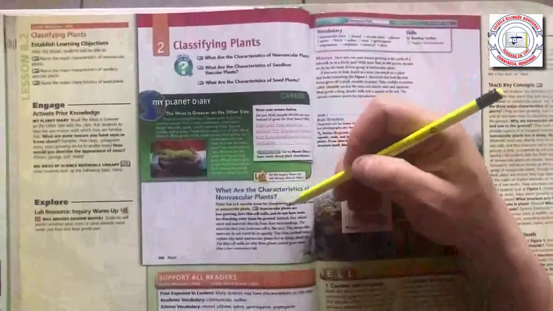Next page, next lesson is lesson number 2, classifying plants. That's on page 260. Over here you have a nonvascular plants definition.